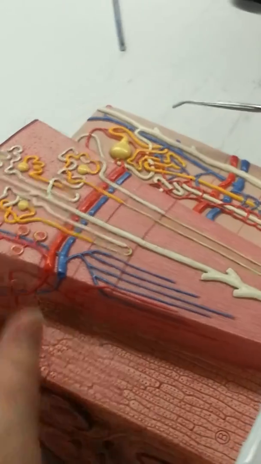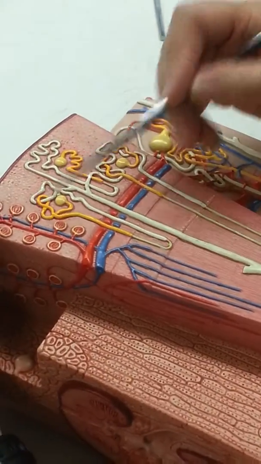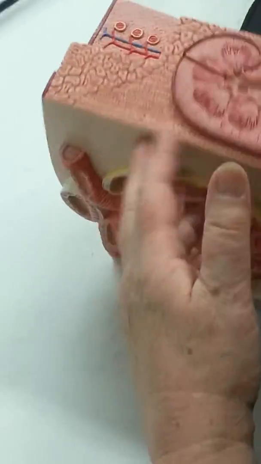Okay, so let's move to something else. Okay, what do I want to move to? It's hard to say. So that's the proximal convoluted tubule. We're going to do lots of reabsorption. I'm trying to see, I think there's some things here. Yeah, it's kind of hard to see this.